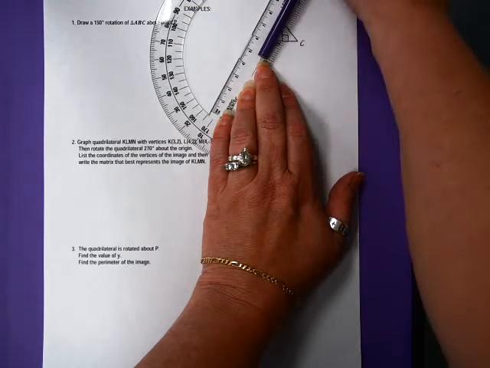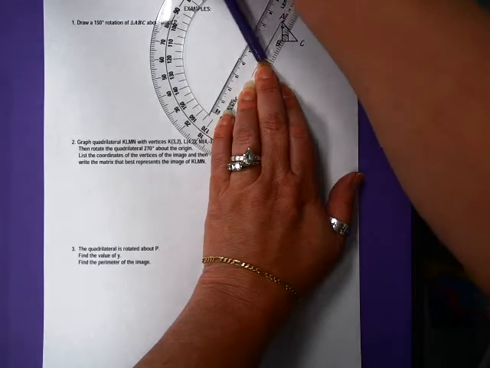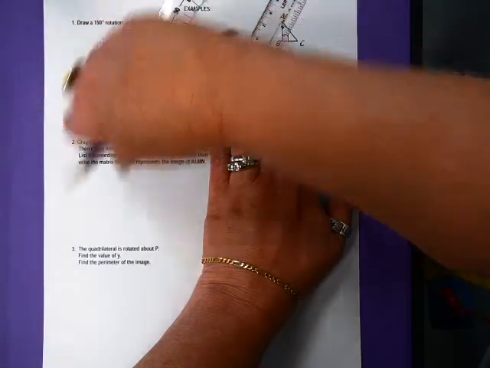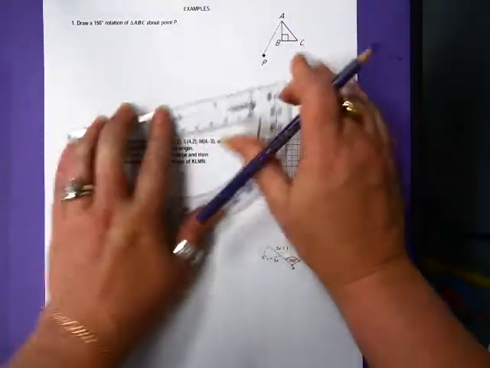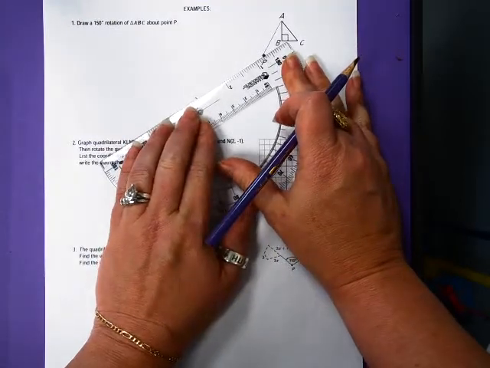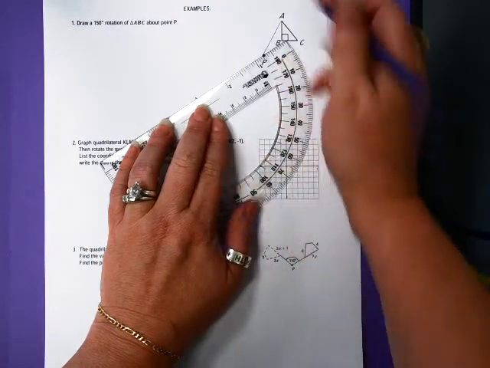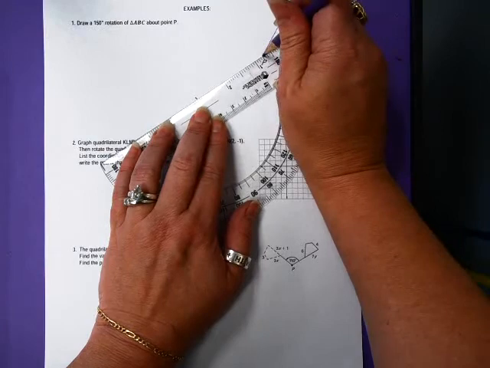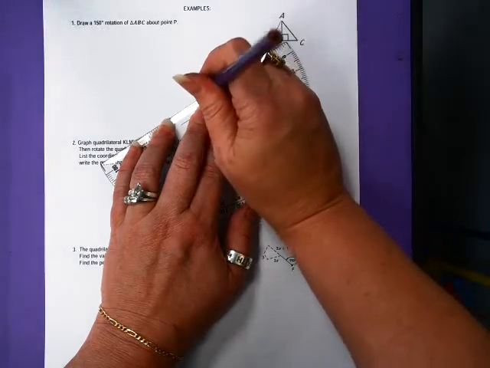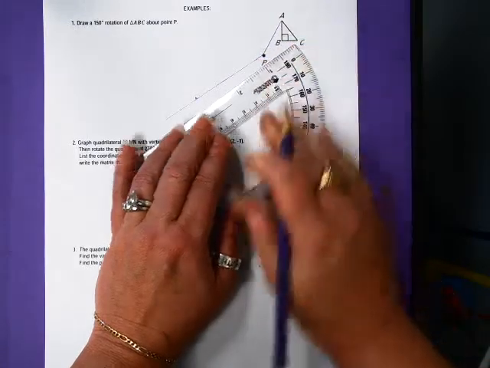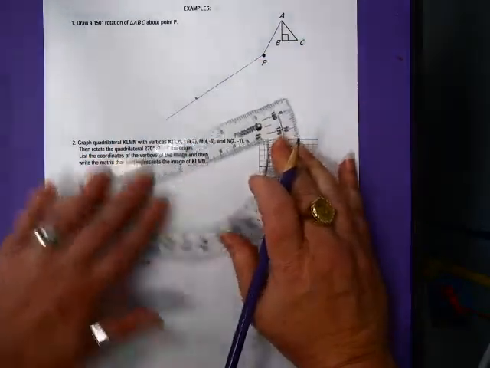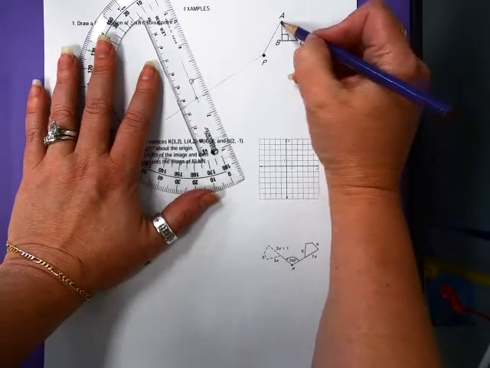So this is 0 degrees, 10, 20, 30, 40. It's opening up all the way around to 150, which is about right there. So this purple angle that I'm drawing right now is a 150 degree angle.